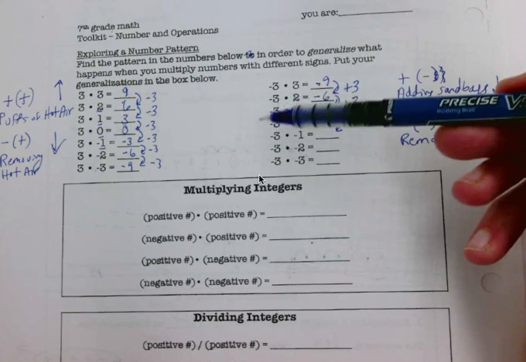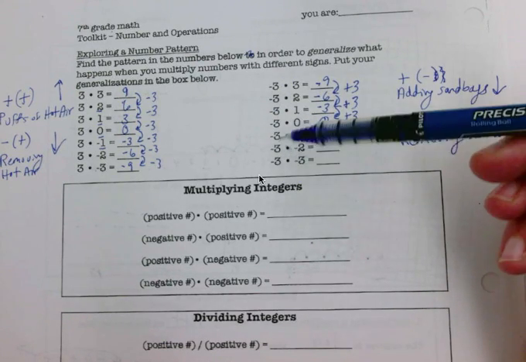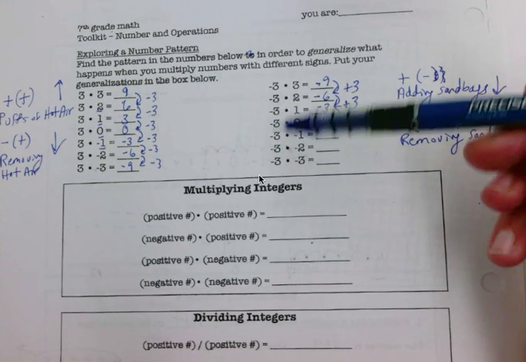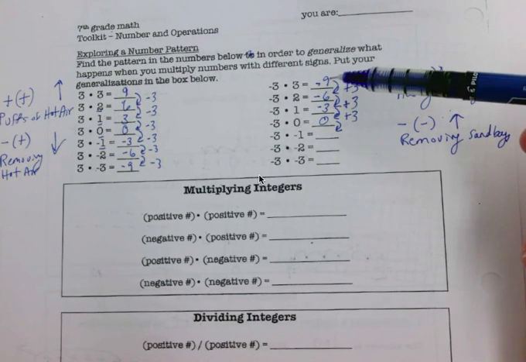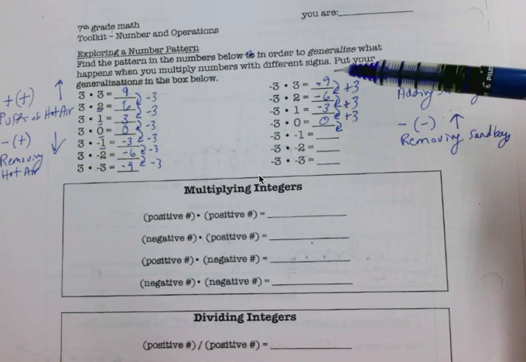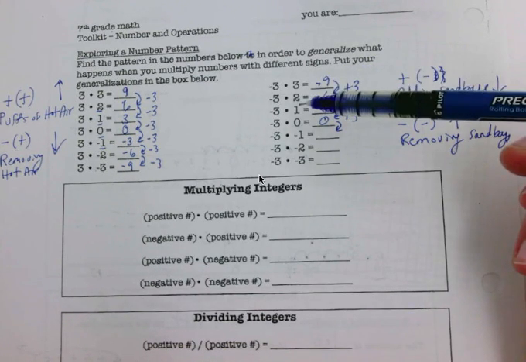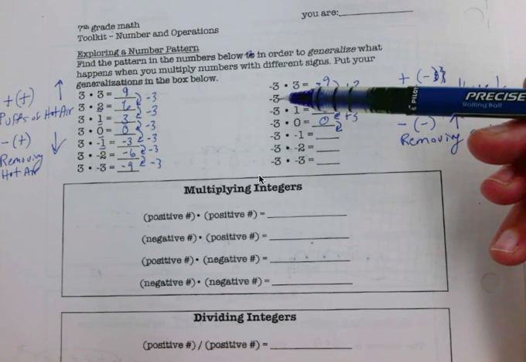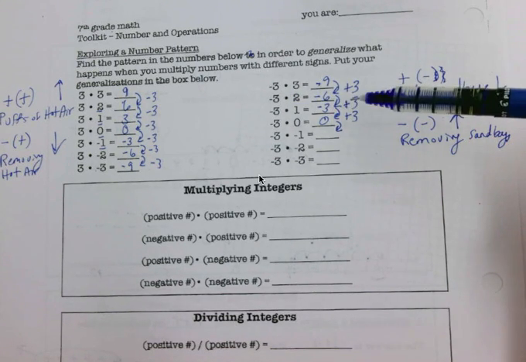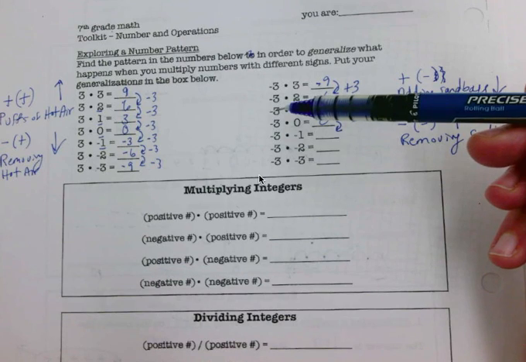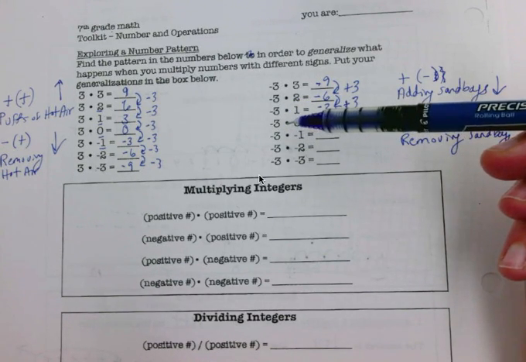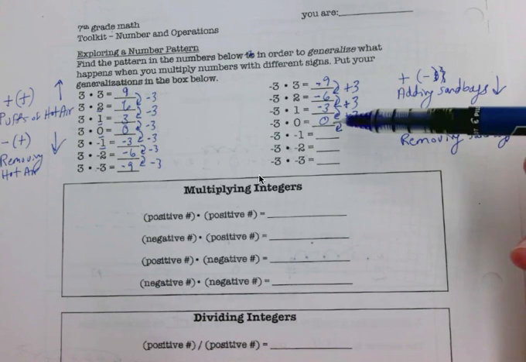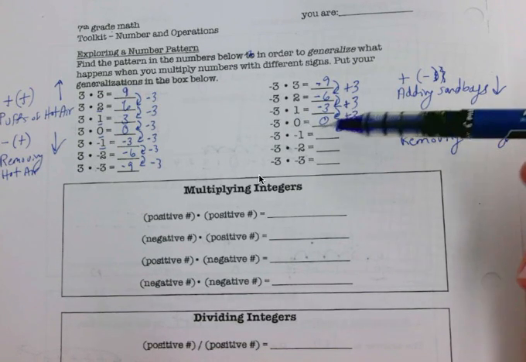On this side, we're starting with the negative numbers, and we can think about that as sandbags. So we can think about this situation as adding sandbags. If we add 3 groups of 3 sandbags, that'll make us go down 9 spaces. Adding 3 sandbags 2 times would make us go down 6 spaces. Adding 3 sandbags 1 time would make us go down 3 spaces. Adding 3 sandbags 0 times would make us go down nothing at all, 0.